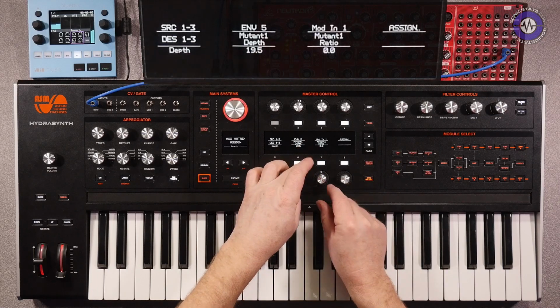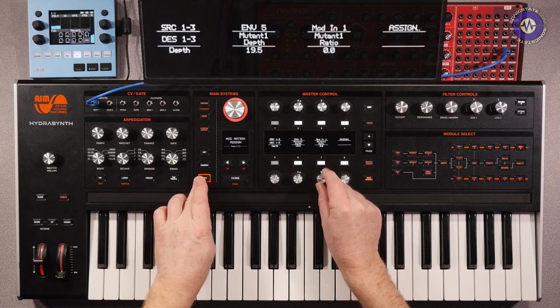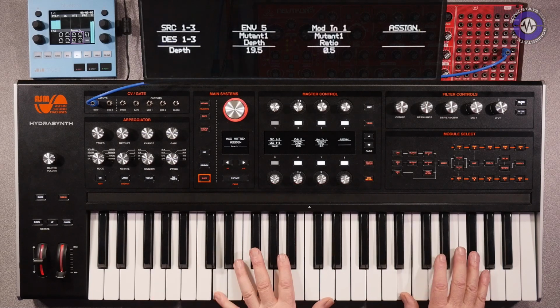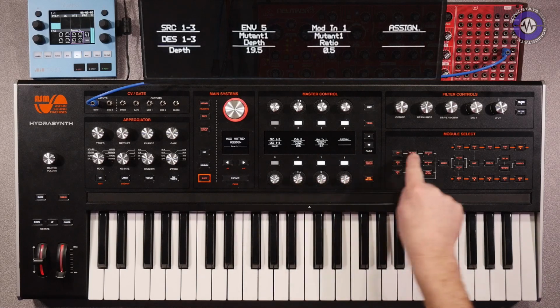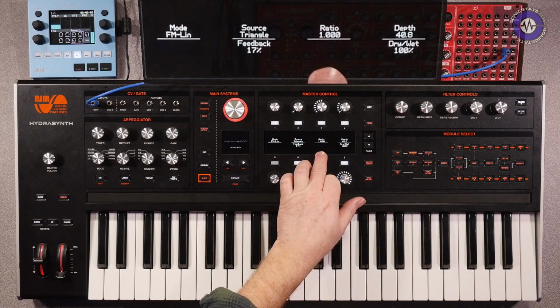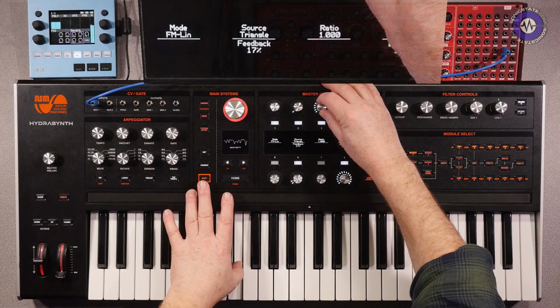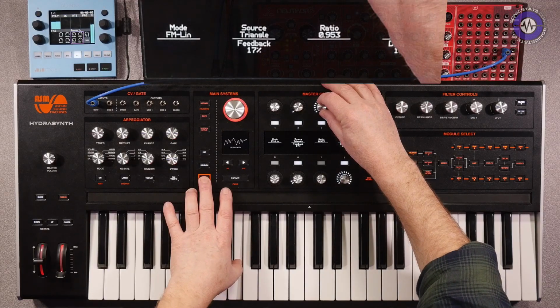With FM, as Glenn said, it will make a huge difference. So if I hit shift here, I'm just going to take that up. So it's modulating half. And what that's modulating is the ratio of mutator 1, just by a tiny amount. So it's effectively like me doing something like that, only a bit more controlled.